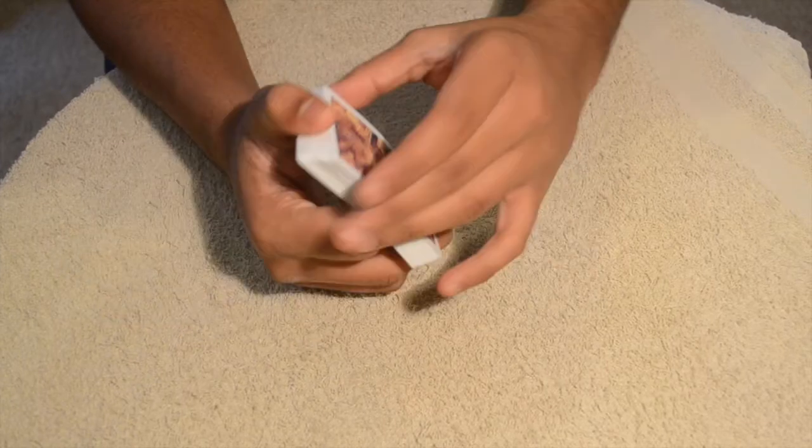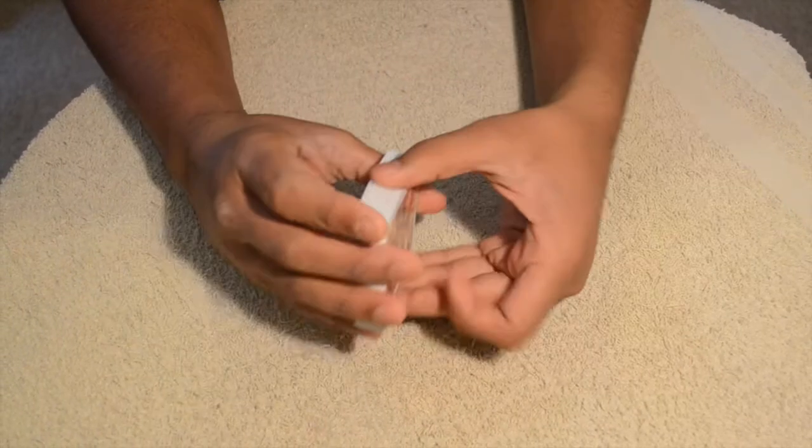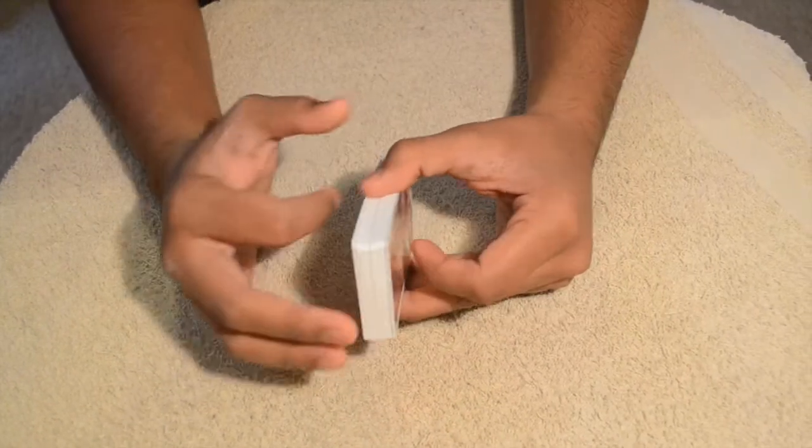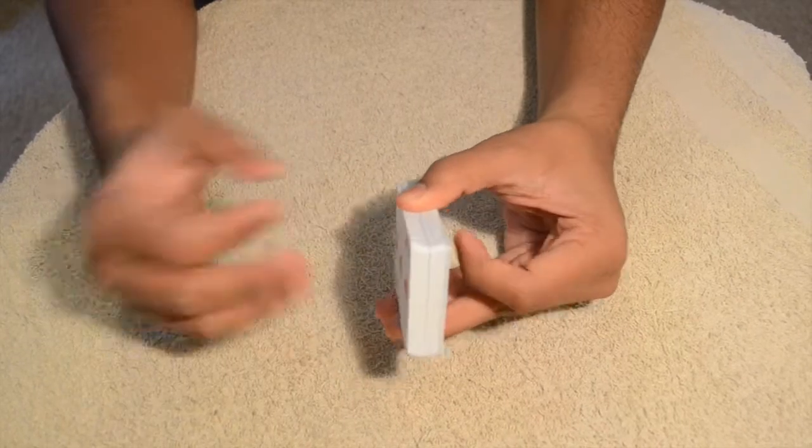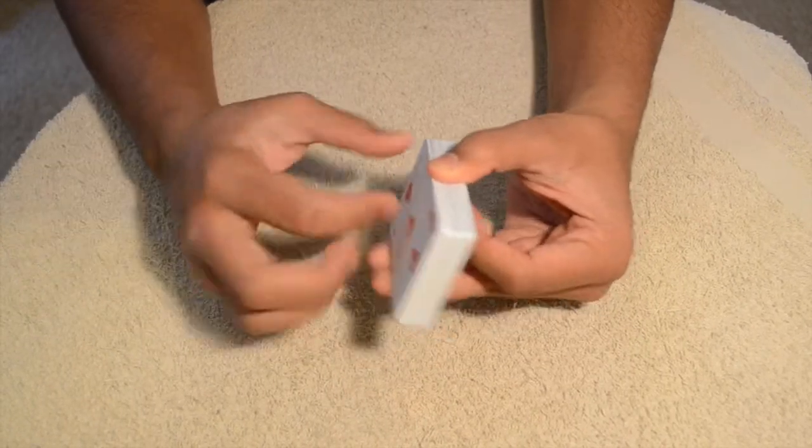Today I'm going to teach you how to control cards using the Overhand Shuffle. This is the second video about the Overhand Shuffle I'm uploading. It's a series of videos I'm going to upload about the Overhand Shuffle, so stay tuned for more after this. Let's get straight into it.